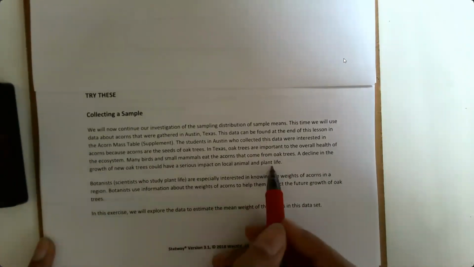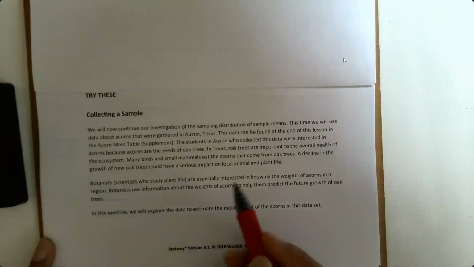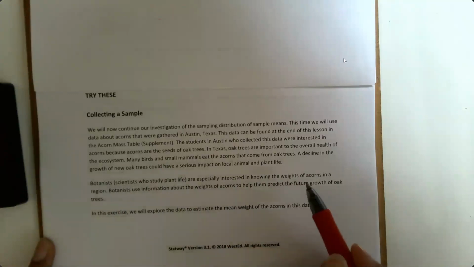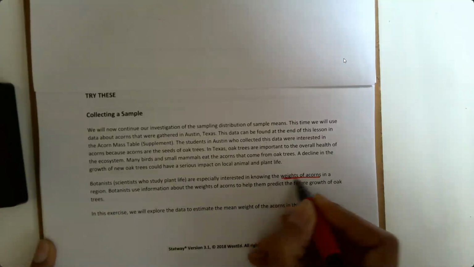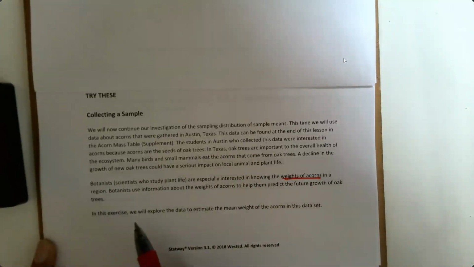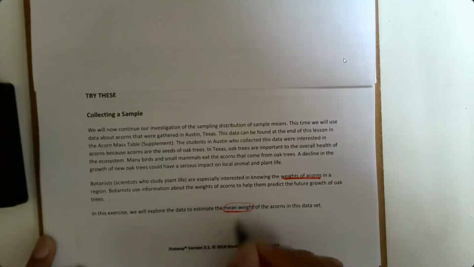So that's why it's important. So scientists are interested in knowing the weight of acorns. They used information about the weight to answer some questions. In the following exercise, we'll explore the data to estimate the mean weight. So this is our goal. What is the mean weight?